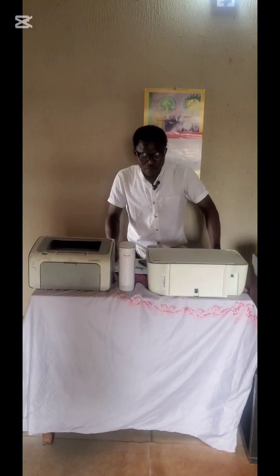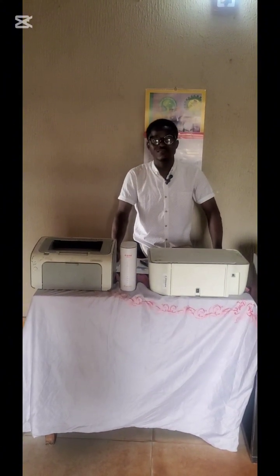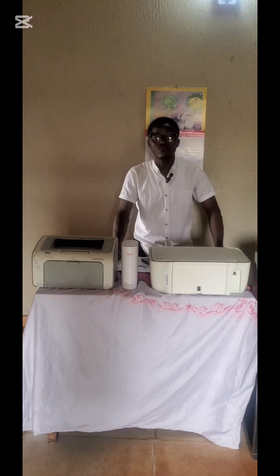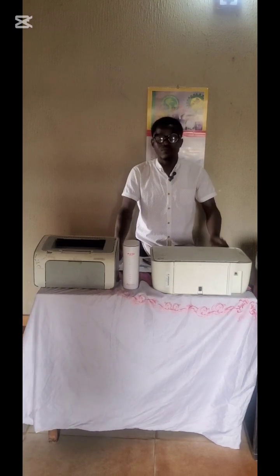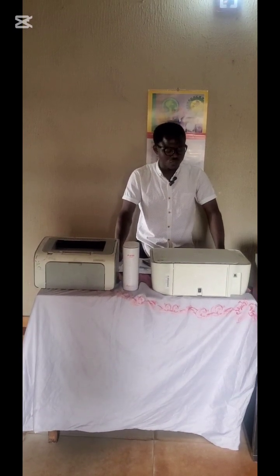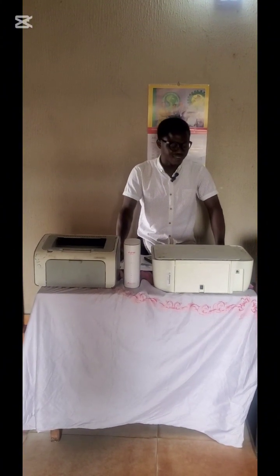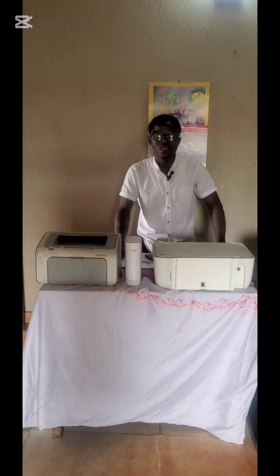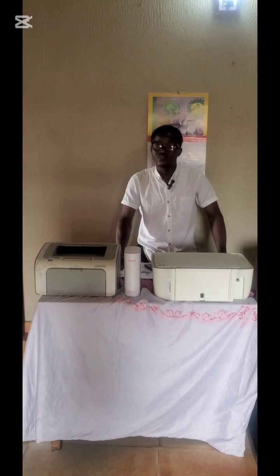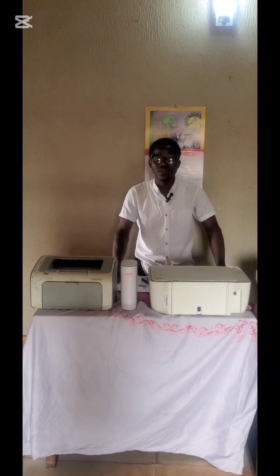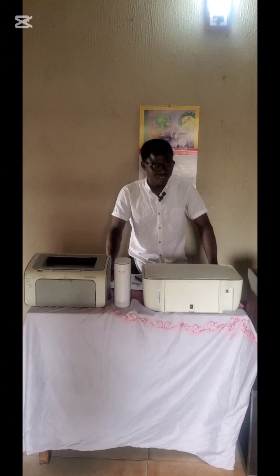Last week, we were able to capture assembly and disassembly of CPU. But today, we are moving to the new objective, which is maintenance techniques and system optimization. So, as you use your system, you should have in mind, you should inculcate the maintenance techniques.